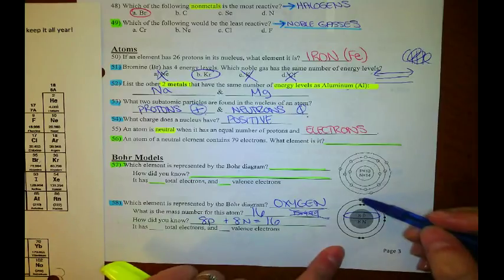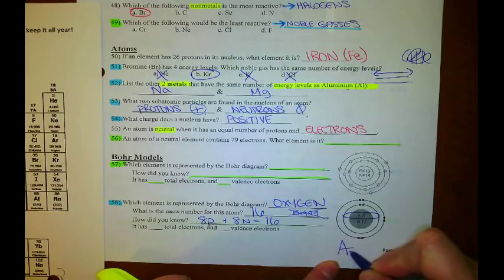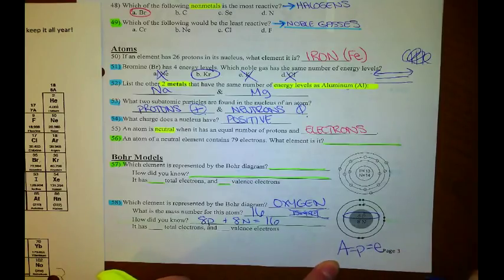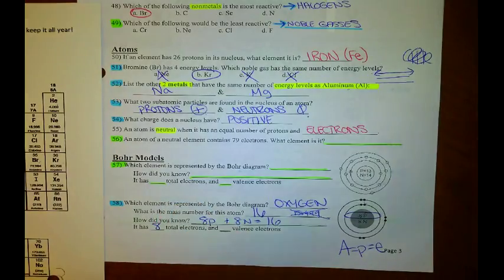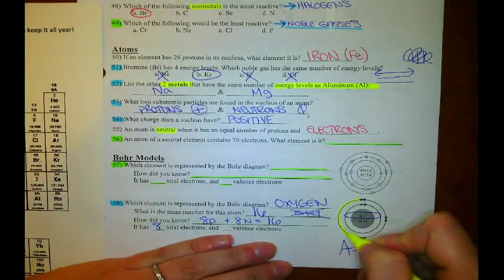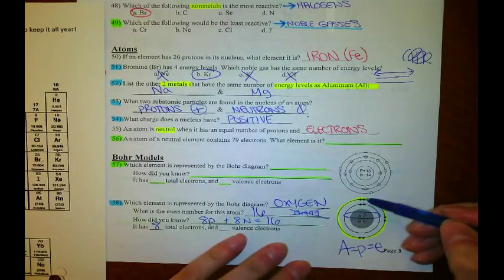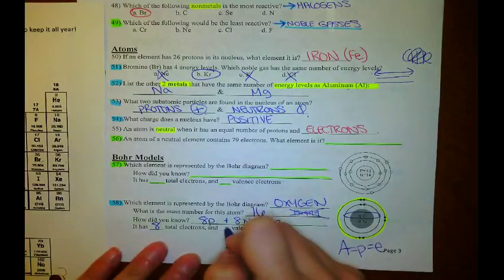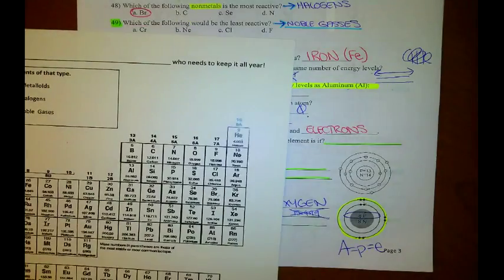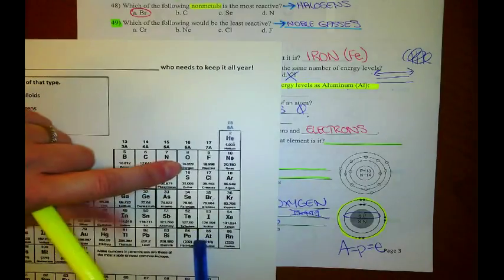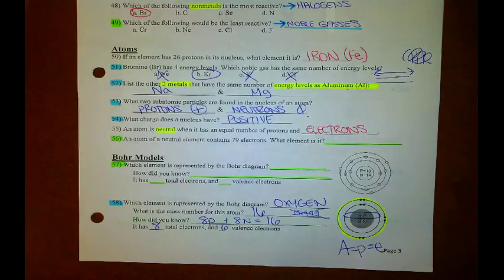Total electrons, you can count up the dots here, or you can remember, 8th grade, that atomic number equals protons equals electrons. So if there's 8 protons, there's 8 total electrons. And just the valence electrons are the outside ones. So I'm just going to count the dots on the outside. That's 1, 2, 3, 4, 5, 6. 6 valence electrons. Otherwise, we could have gone to the periodic table. Oxygen's in group 16 or 6A, so it's got 6 valence electrons. That's how else we could have known.